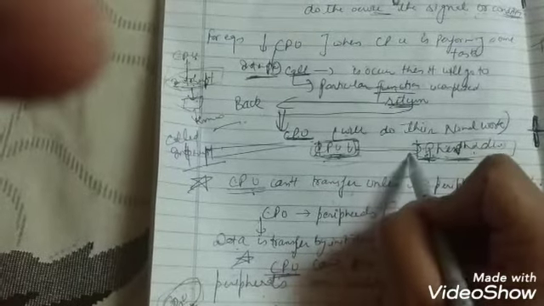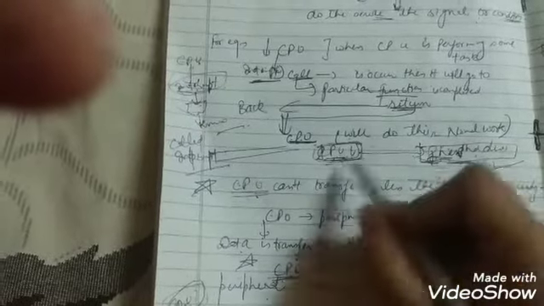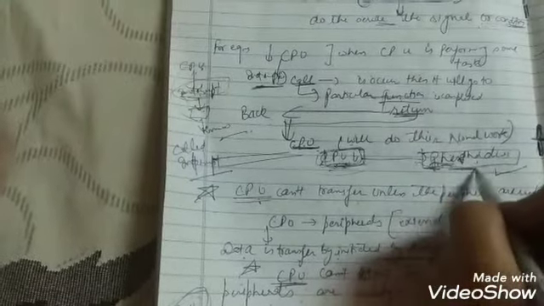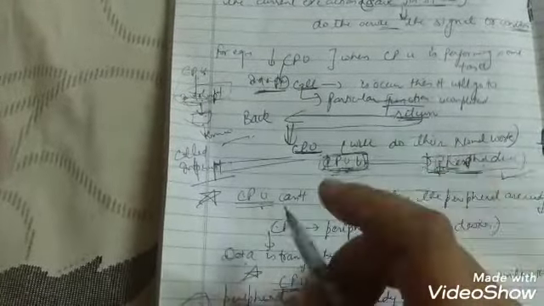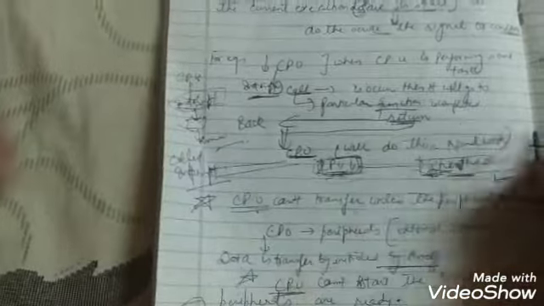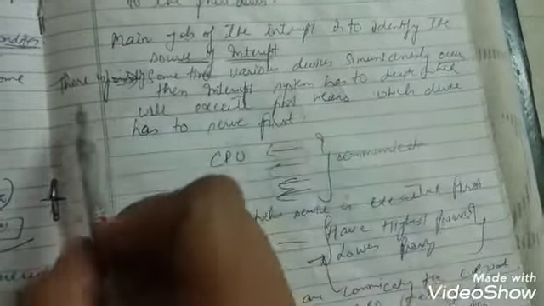Then when the peripherals are ready and this is activated, the CPU will communicate the transfer to the peripheral devices. So the main job of the interrupt is to identify the source of the interrupt. Source of the interrupt means the origin of the interrupt.